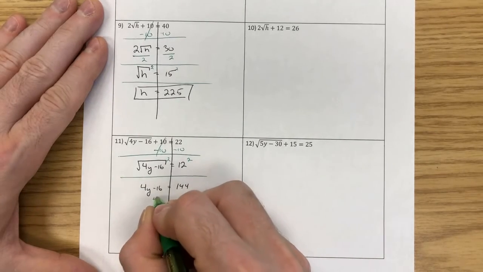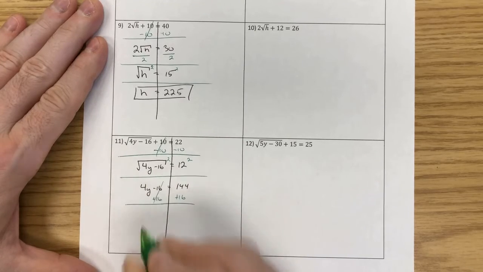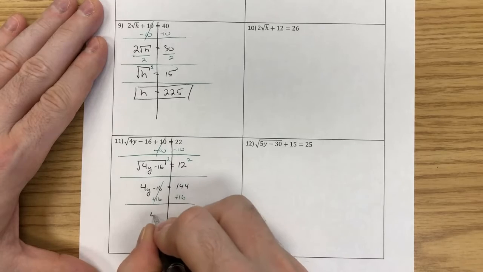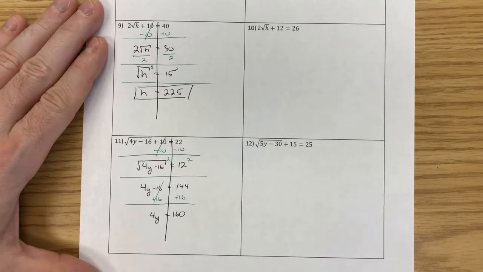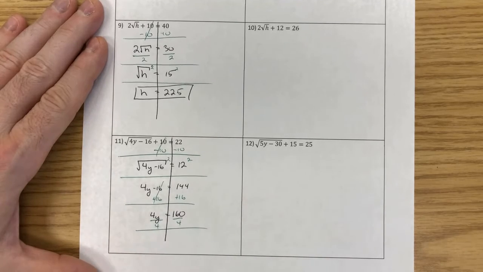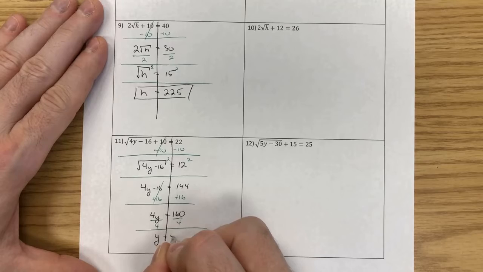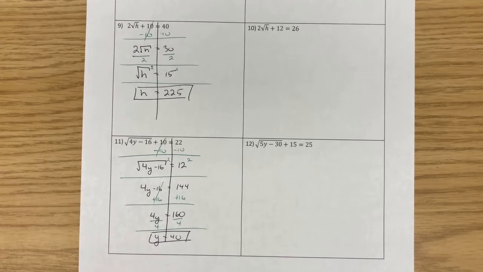It's a simple equation where I isolate the term. 4y is equal to 160, and then I isolate the variable. Perfect. So y is equal to 40. And there we go.